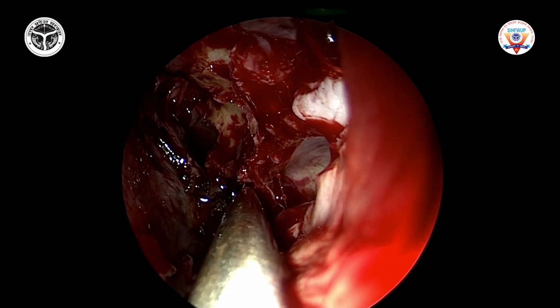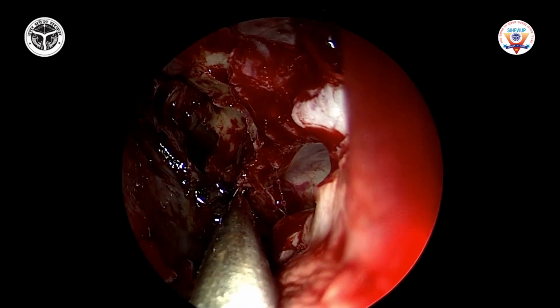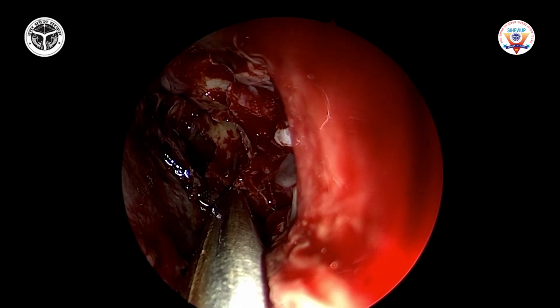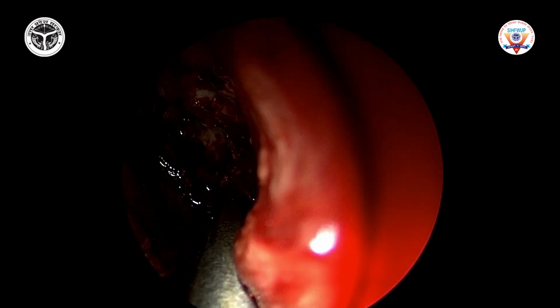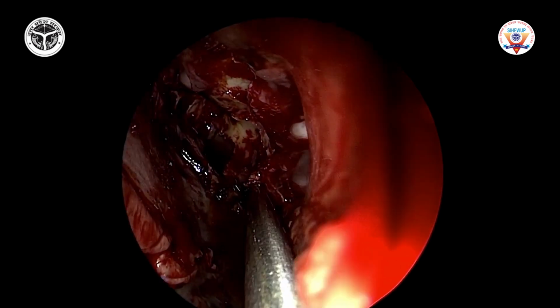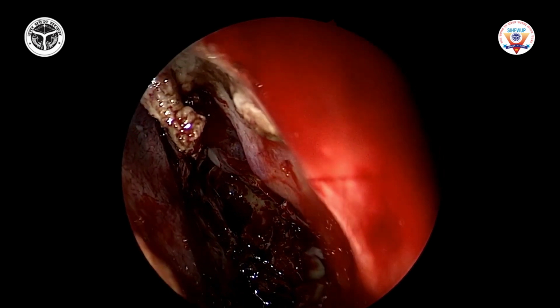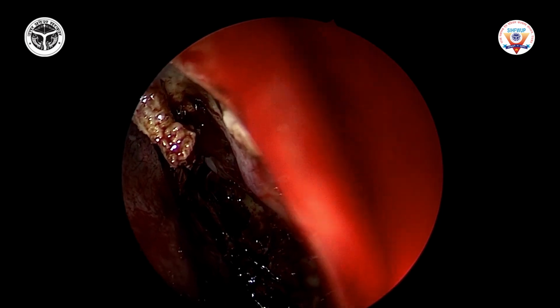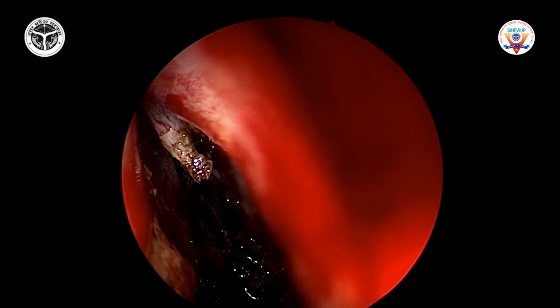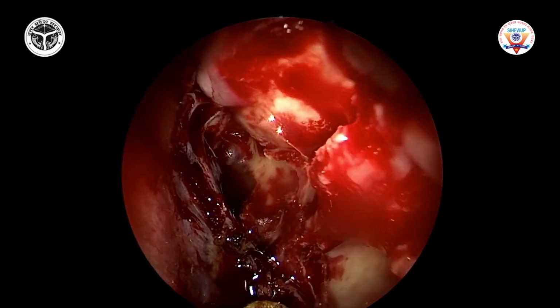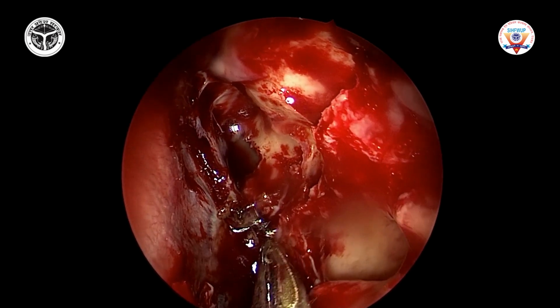So this is the anterior wall which still needs to be removed, anterior wall and the inferior part also. So this is the meningoencephalocele, you can see here.